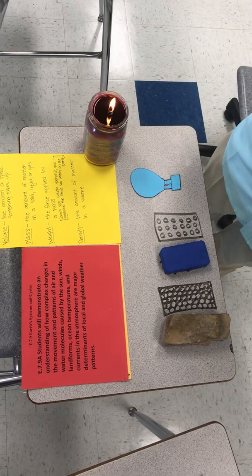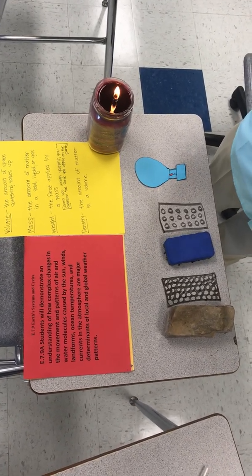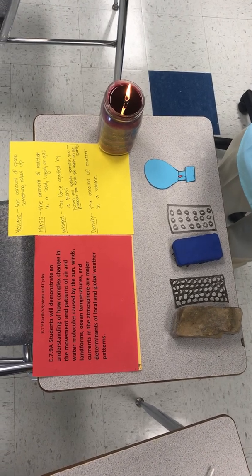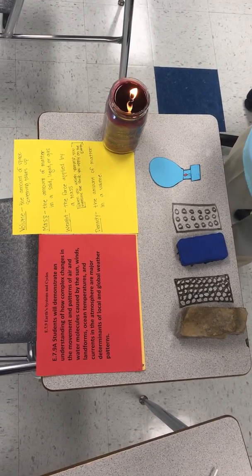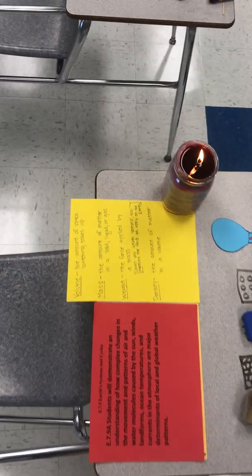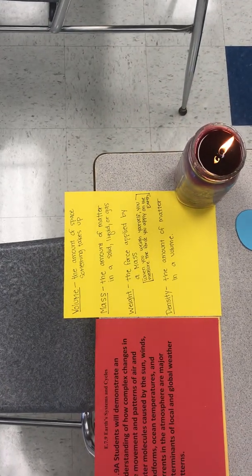In the previous lesson on the reason why we have wind, we looked at a few terms. Volume, the amount of space something takes up. Mass, the amount of matter in a liquid, solid, or gas. Weight, the force applied by a mass. And density, the amount of matter in a volume.